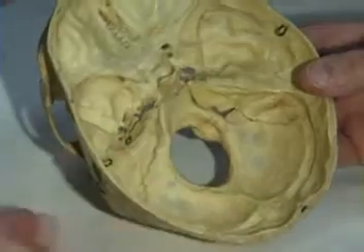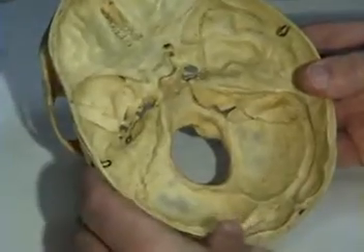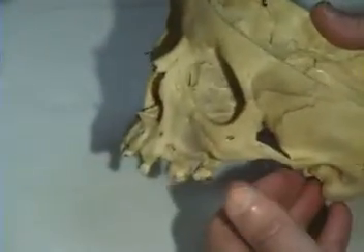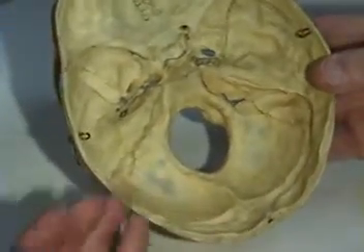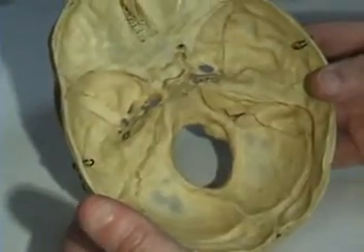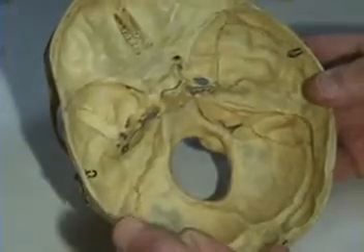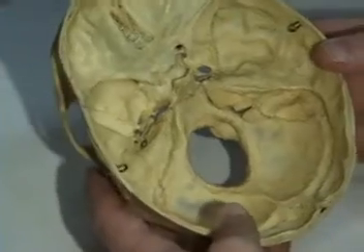We're going to start with the bones of the cranium, that is the bones that encase the brain, and then we'll continue on to discuss the various facial bones. As you can see, the inside of the cranium here is designed to fit the brain with a posterior cranial fossa, a middle cranial fossa, and an anterior fossa. And we're going to proceed from the posterior to the anterior as we go.